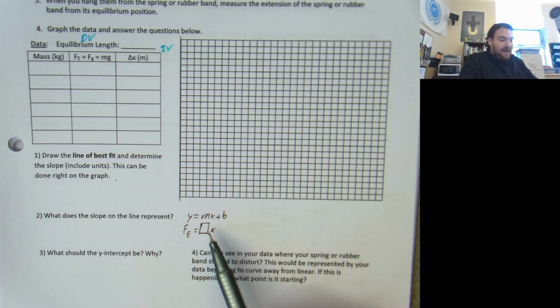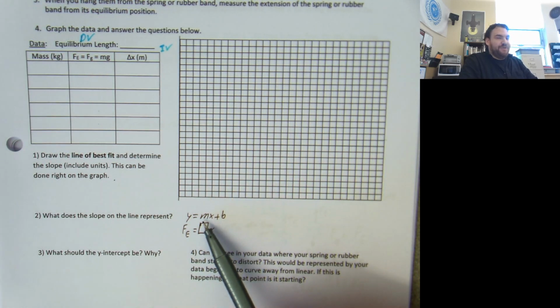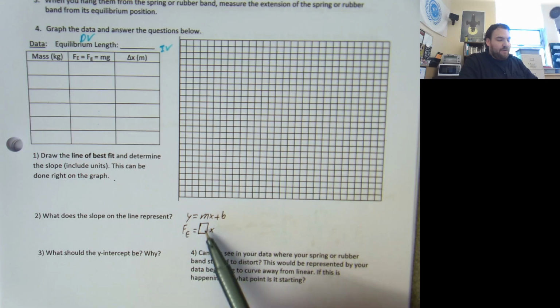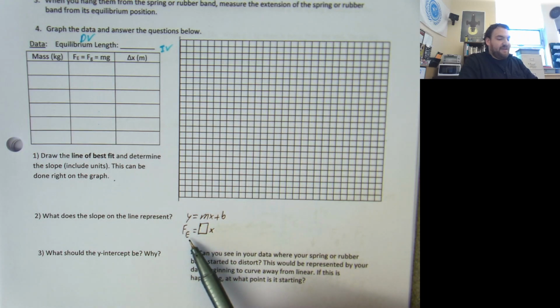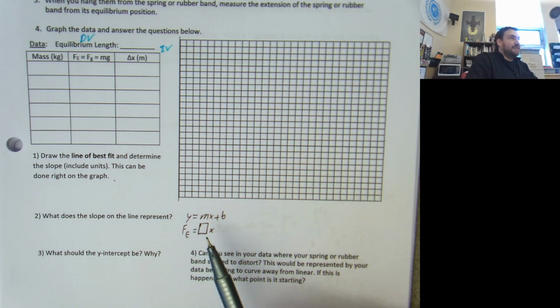So m is the letter we use as the general slope. But what is elastic force equal to? What's the formula for elastic force? That's not the formula for it, that's a truth if the thing's not moving. Fe equals kx.